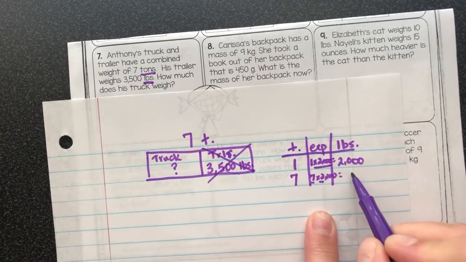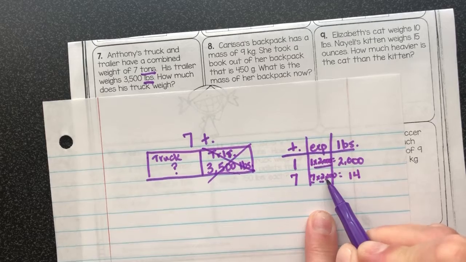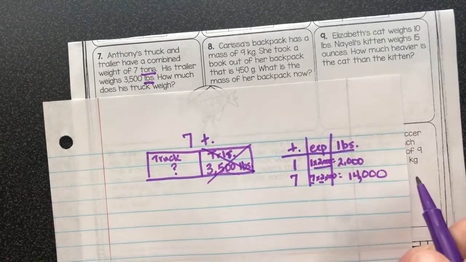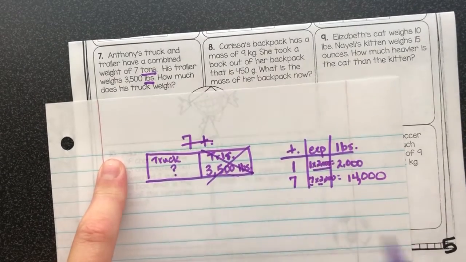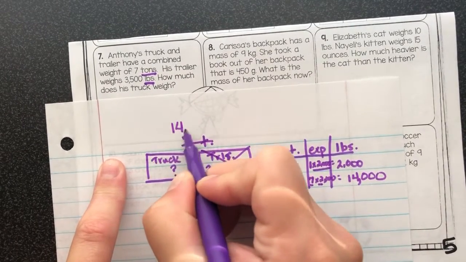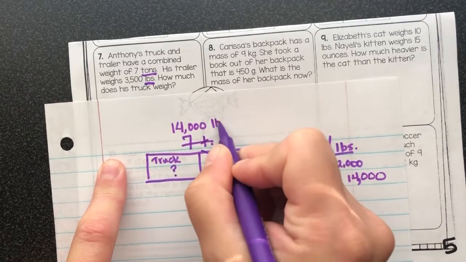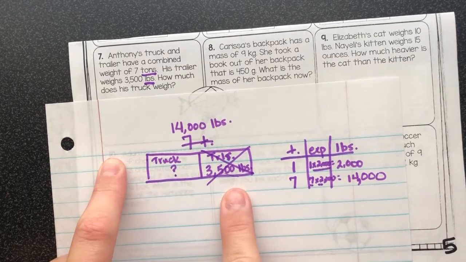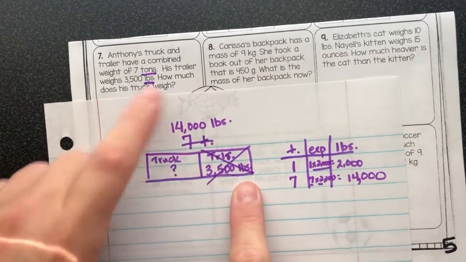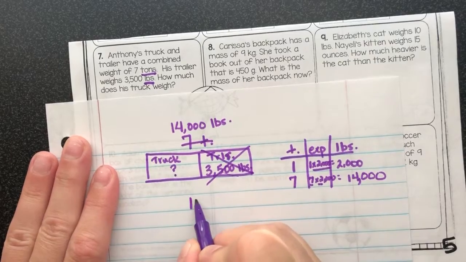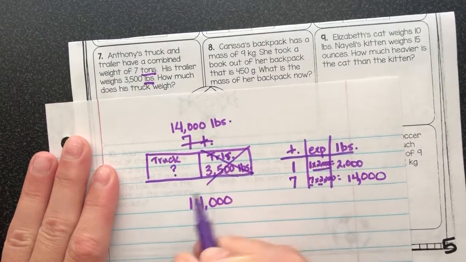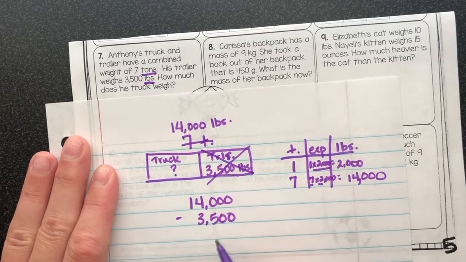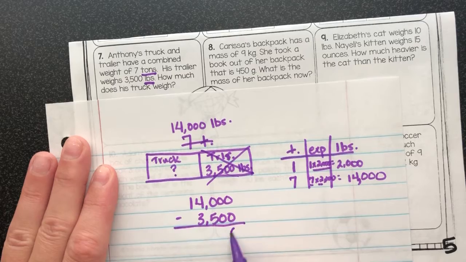7 times 2 is 14, and then put 1, 2, 3 zeros behind it. Okay, so this 7 tons is actually equivalent to 14,000 pounds. Okay, so now that I've done that, I can take out the weight of the trailer because I have pounds and pounds now. So I'm going to do that. I'm going to take 14,000 and I'm going to subtract 3,500 from it.